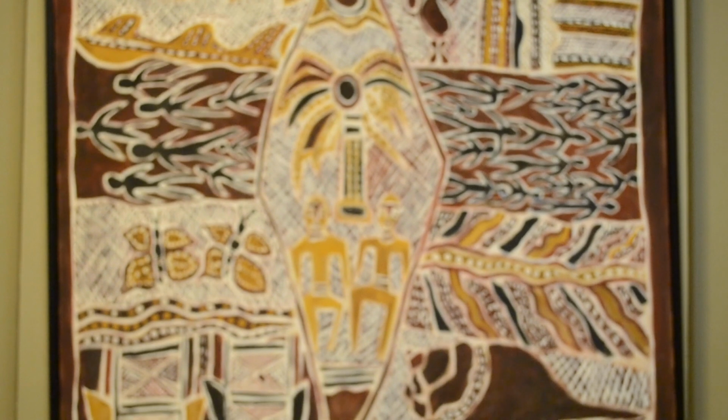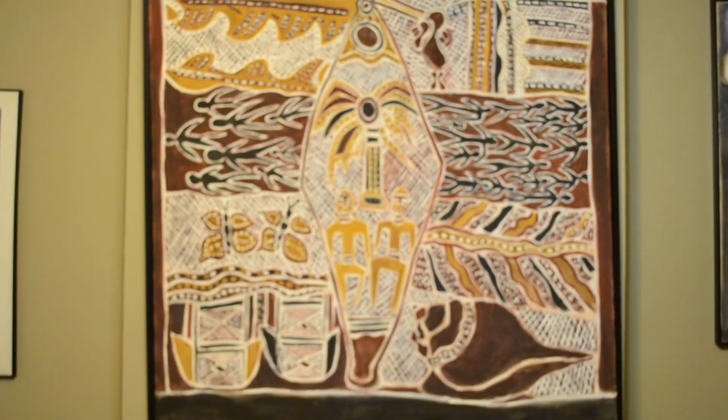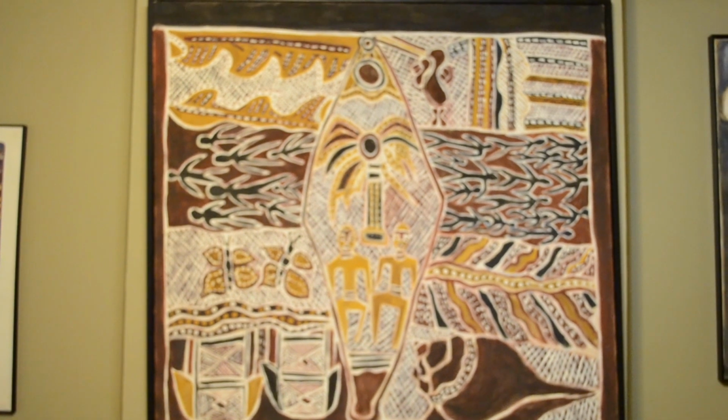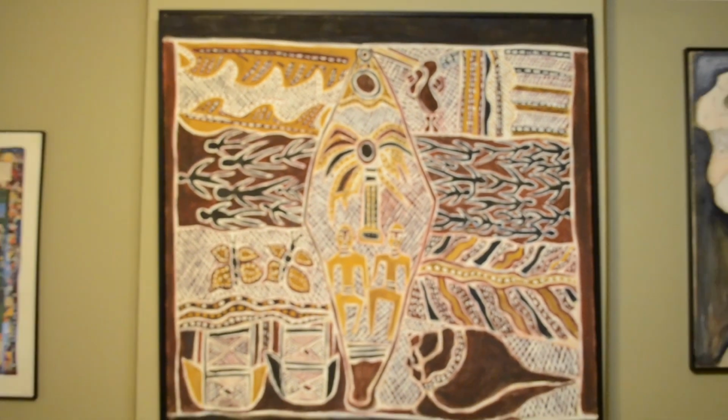There are many shapes and forms in this painting that are my own, but as you can see, I've used the colors and the cross-hatching and the dots that you're now familiar with seeing in Aboriginal art.